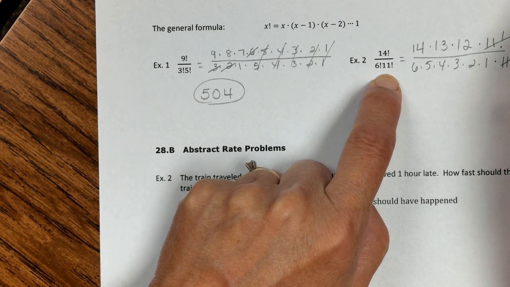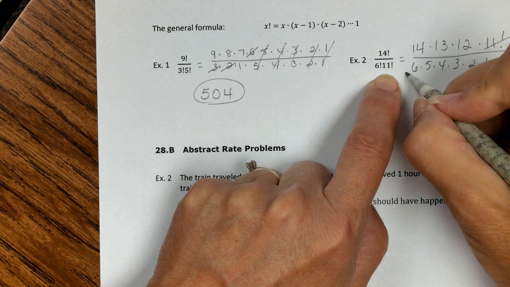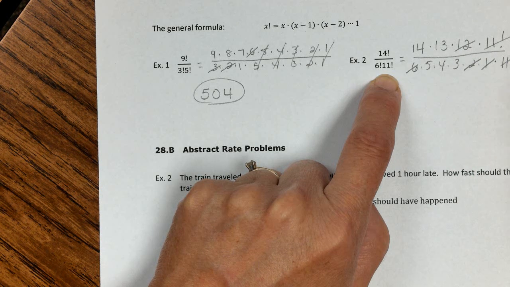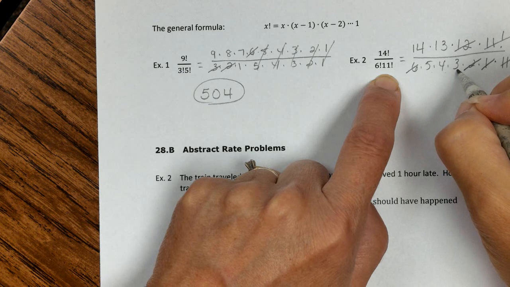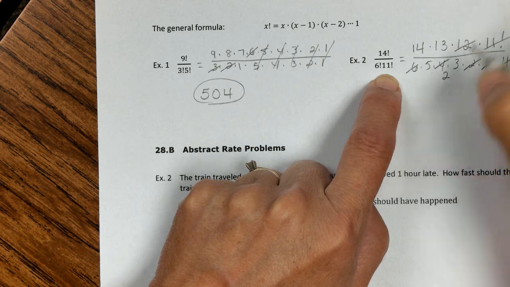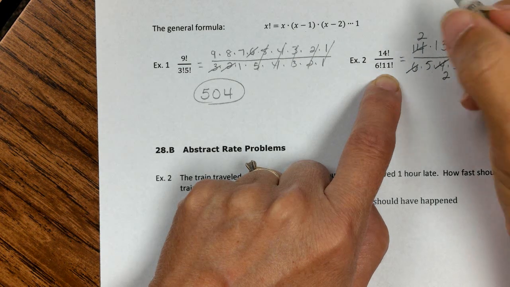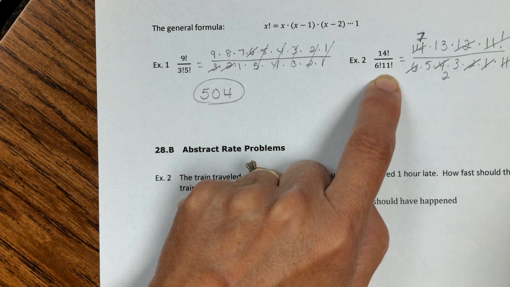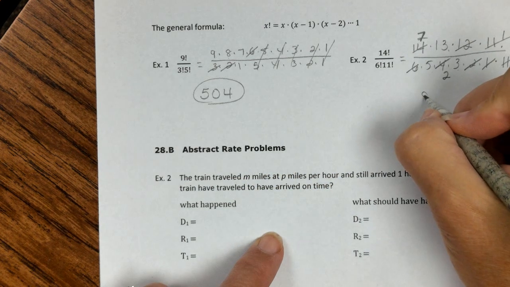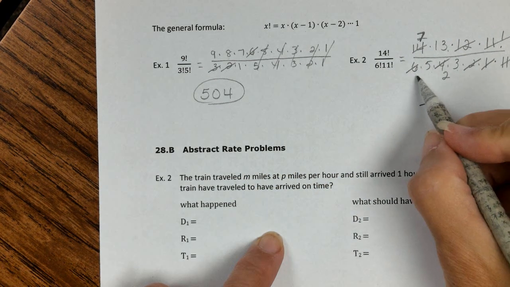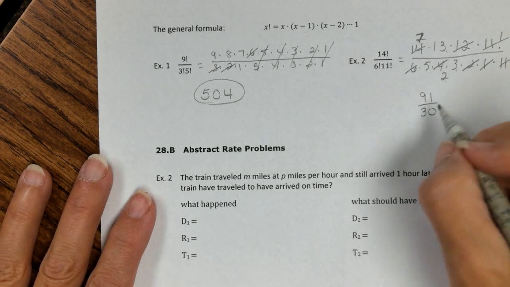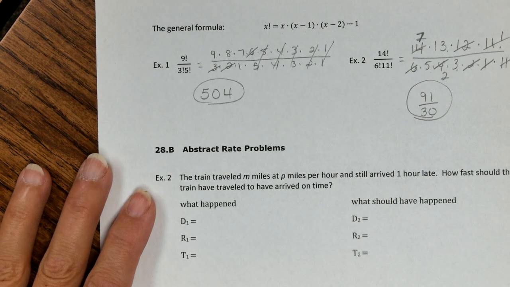But actually, this one's not going to come out even. We're just going to reduce this. 2 times 6 is 12. So there we go. And I'm not seeing anything else except these 2 evens. So we can do, whoops, that's not right. There, 7. Okay, so we have 7 times 13 in the numerator, because it's 91. And then here we have 5 times 2, which is 10, times 3, so 30 in the denominator, and that will not reduce further, and that is our answer.